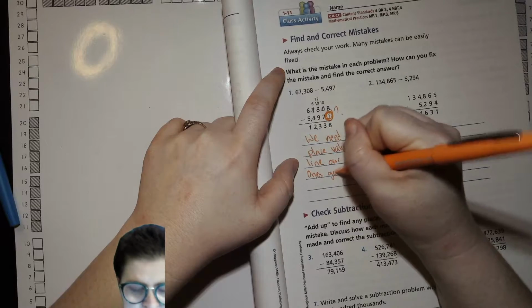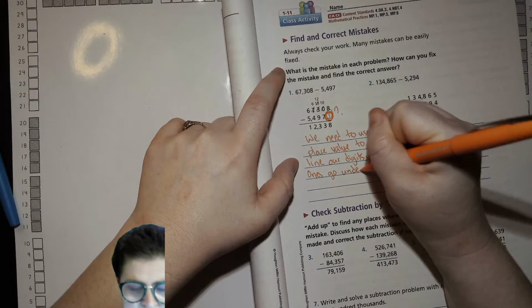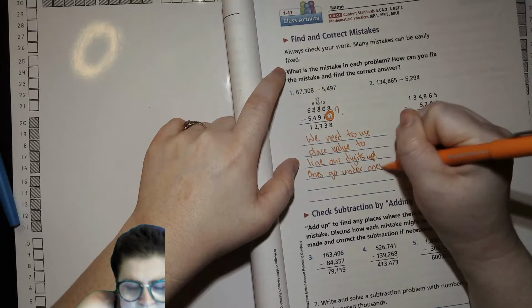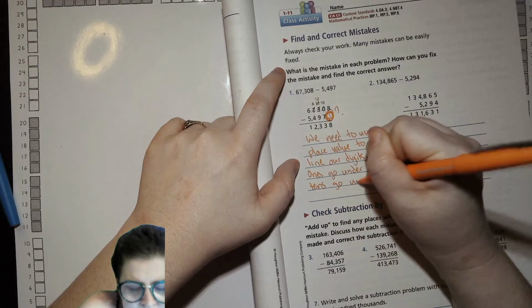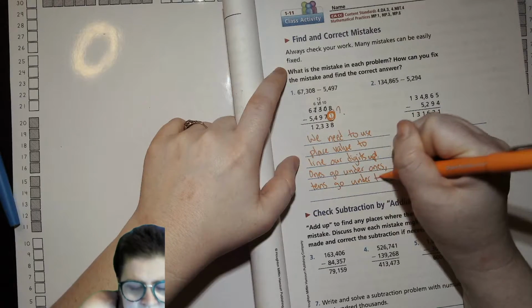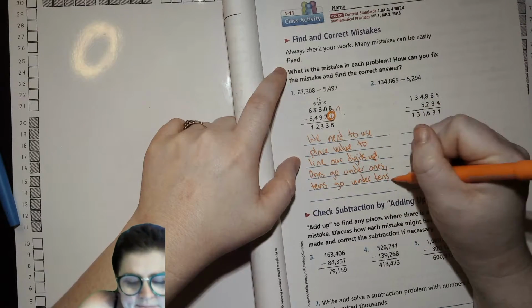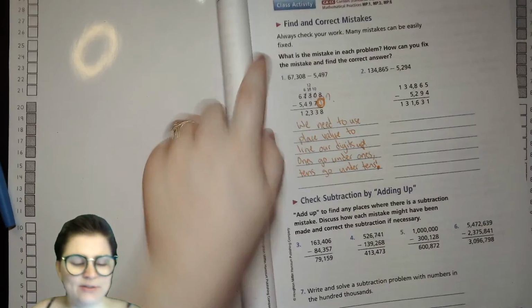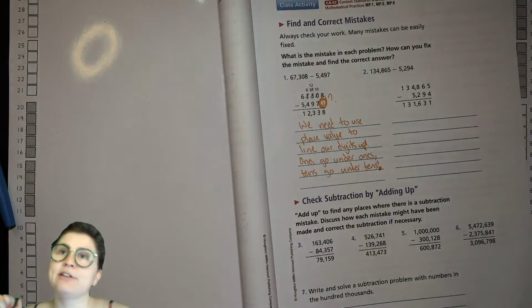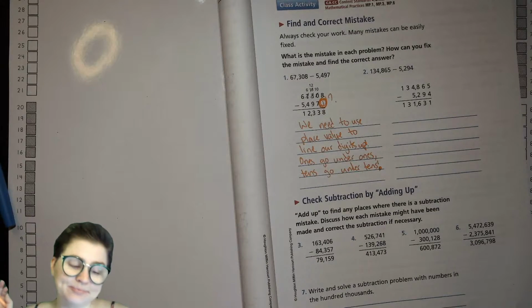Ones go with ones, tens go with tens. So they didn't put their ones underneath their ones. That's their problem. If you did that, then it would be correct.